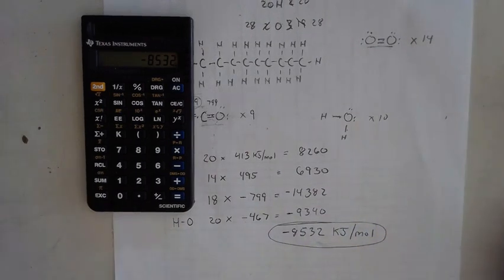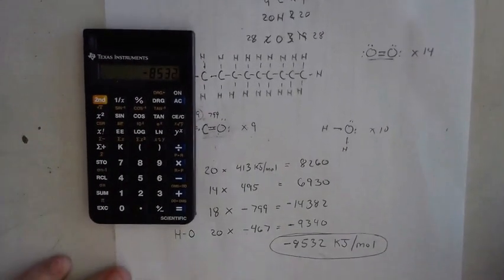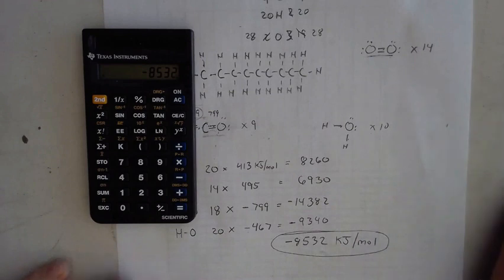And that is how you calculate the delta H, or change in enthalpy, for a chemical reaction using bond energies.